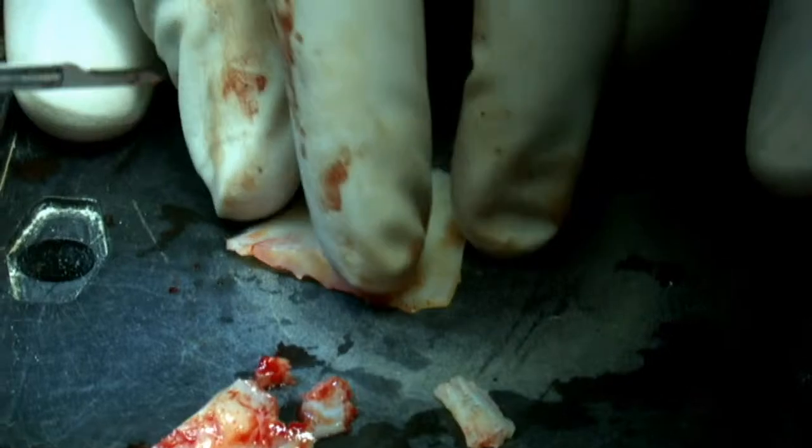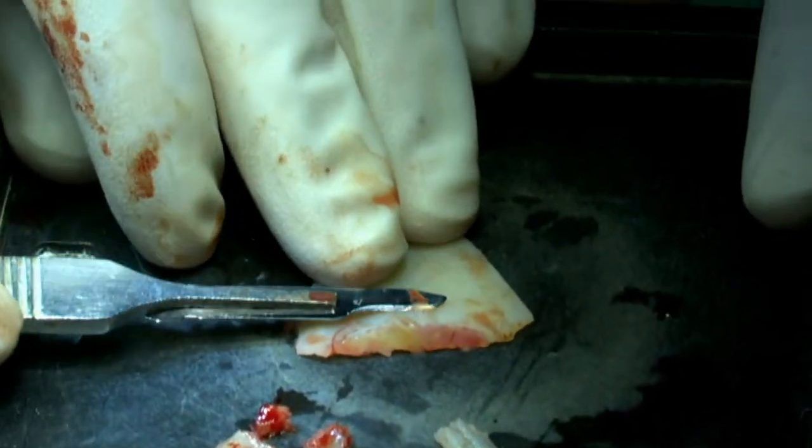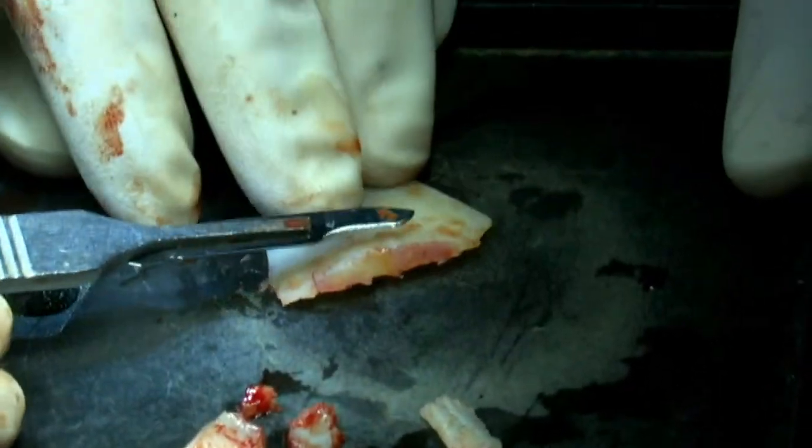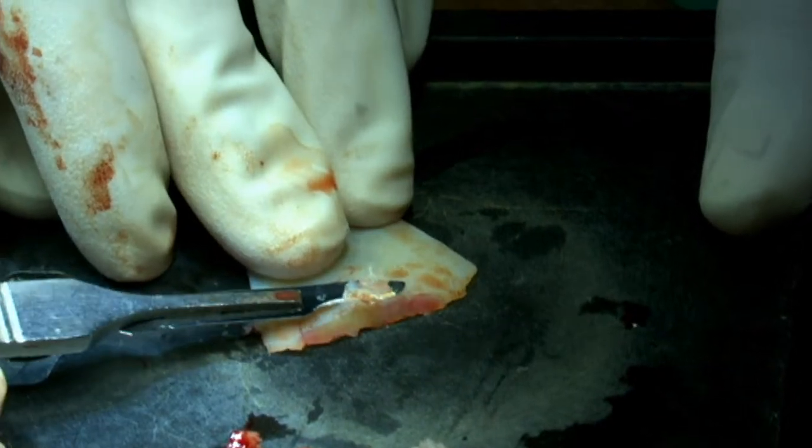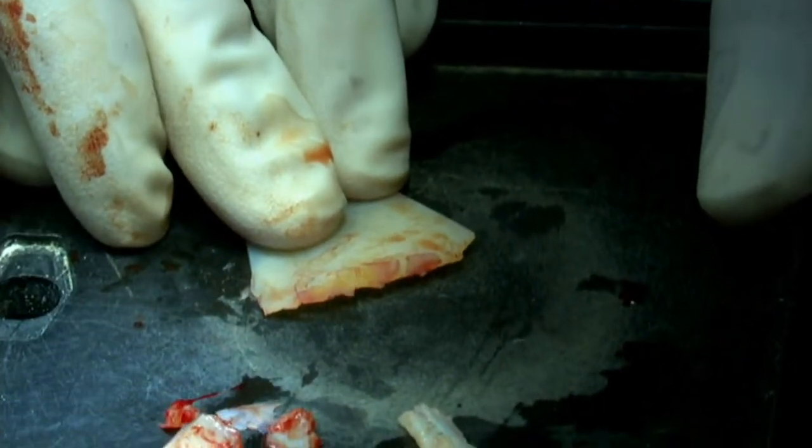Pakdo. So we just thin it because the septum is too thick, and all these pieces are useful.